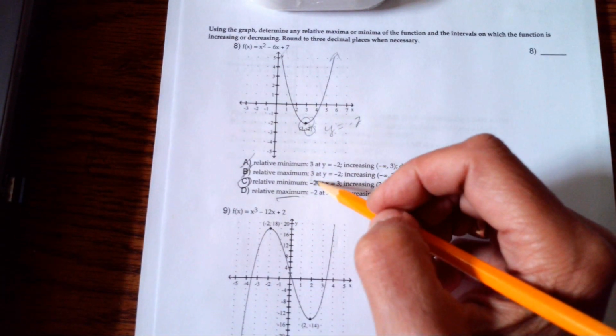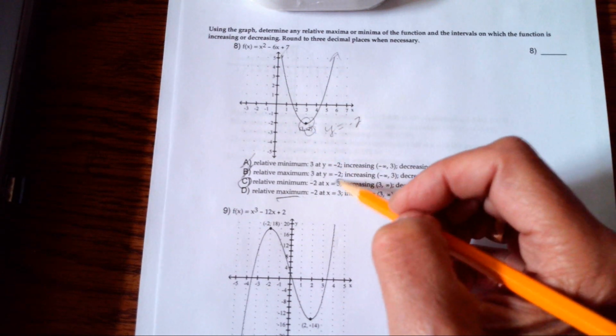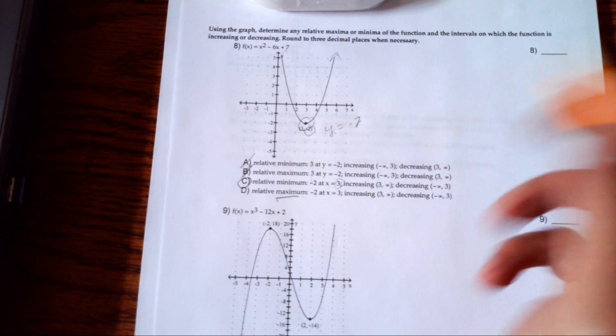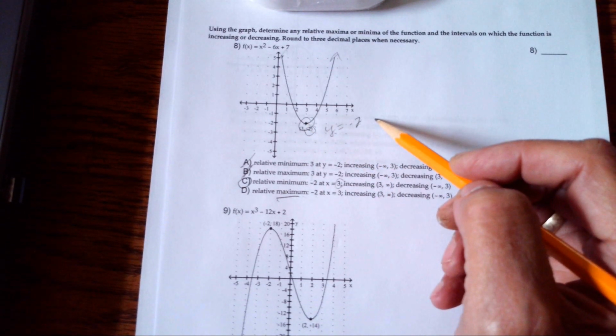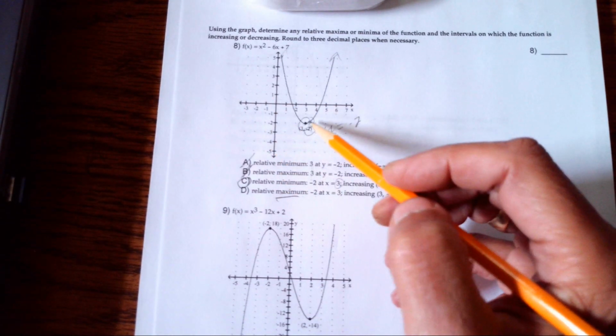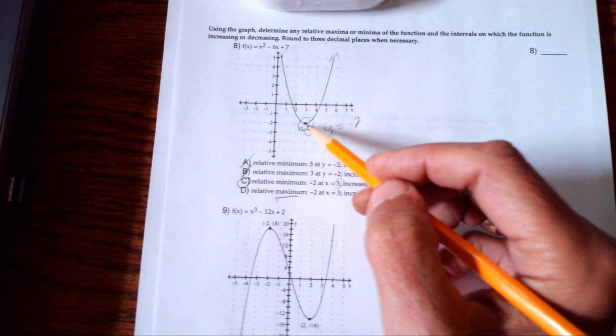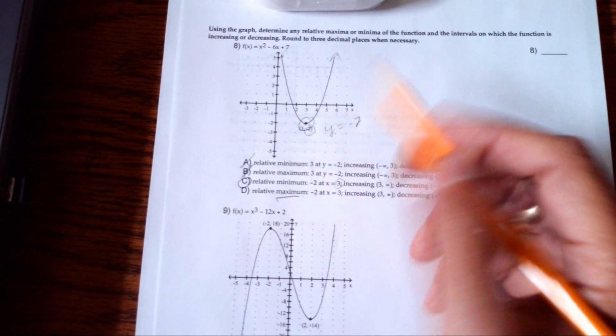All right. So my minimum value is -2. It happens where x is equal to 3. Now the rest of it is right because it's increasing from x equal 3 all the way out to infinity, and it's decreasing from negative infinity down to x equals 3. So letter C.